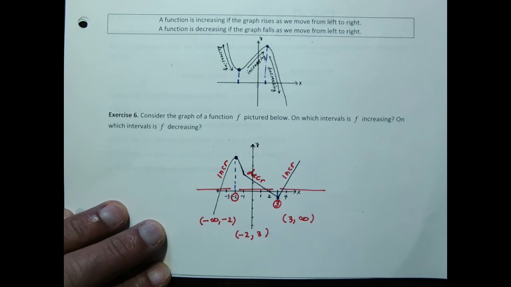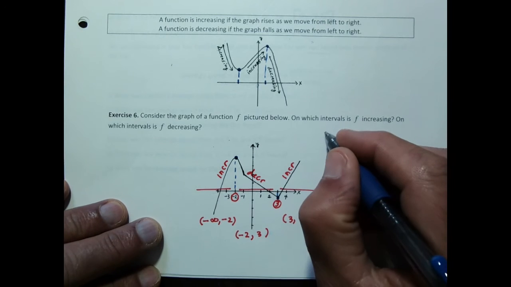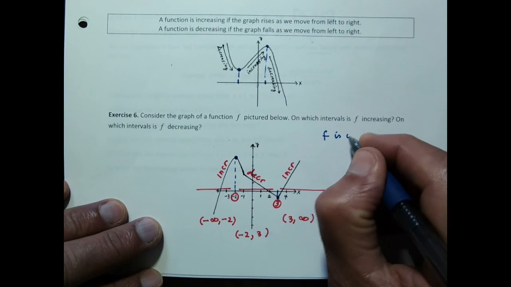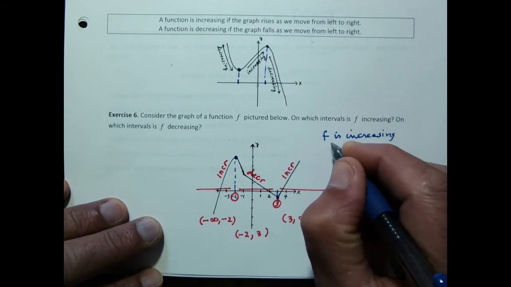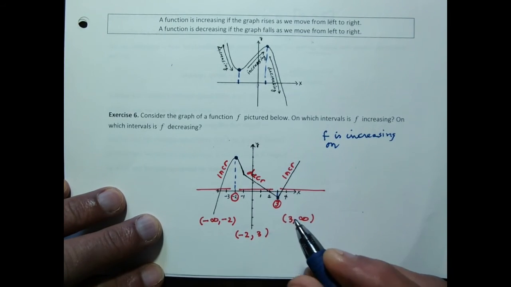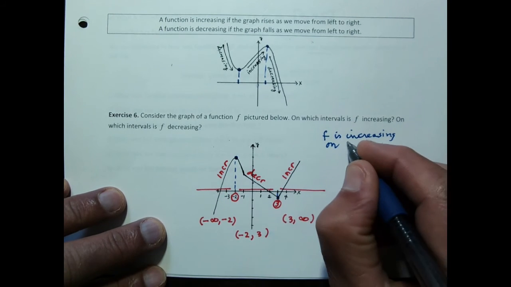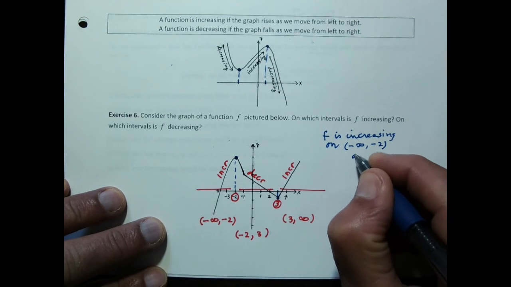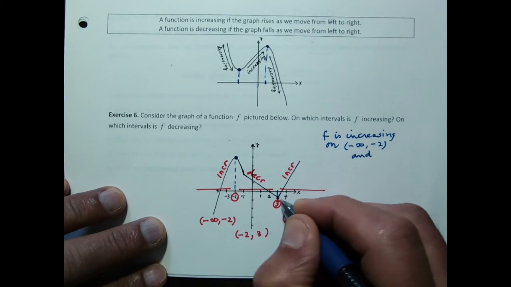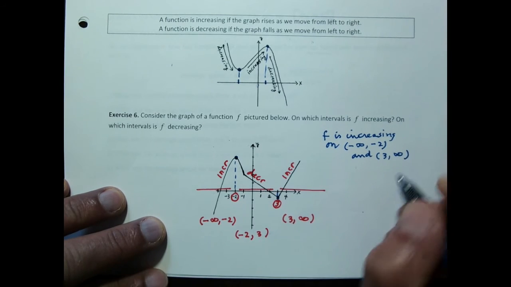And so now we're ready to answer the question. We can say f is increasing on which intervals? Well, this increasing piece, it's -∞ to -2. But also on the interval from 3 to infinity. So we refer to that interval of x values.